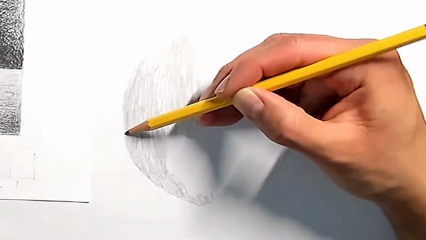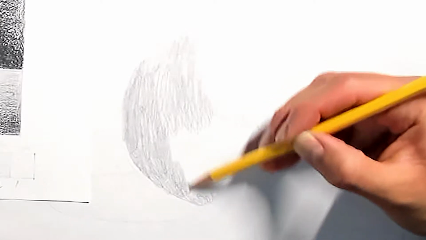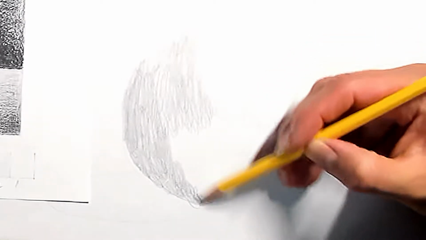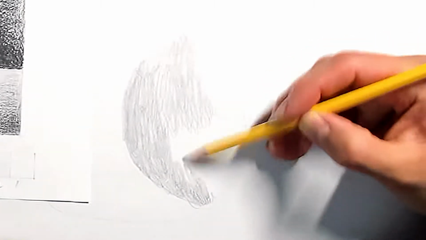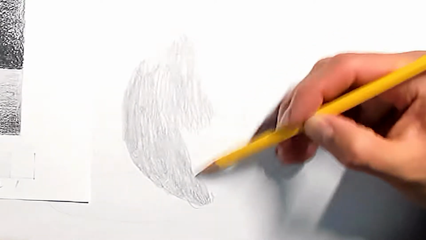And you're trying to make this sphere darker, not by how hard or how much pressure you're applying, but how many layers of graphite. Because if you start pressing too hard, then you're going to start getting some of these lines of graphite to start showing through, and it's going to be a little bit more difficult to not blend those in.